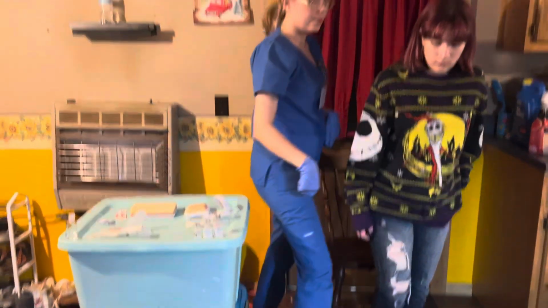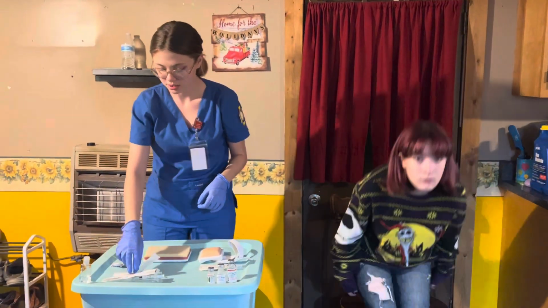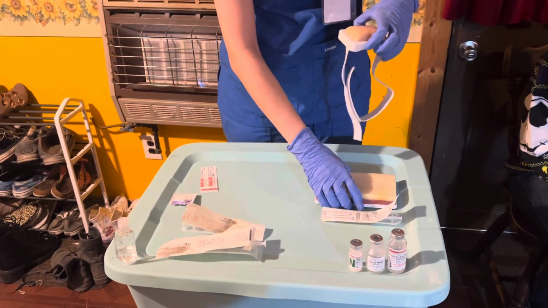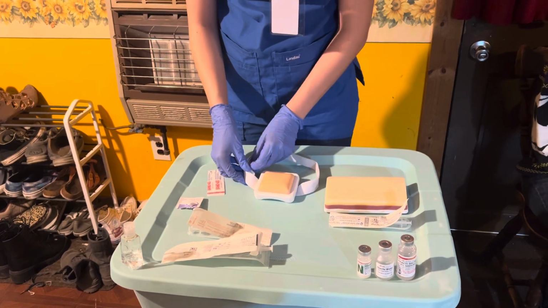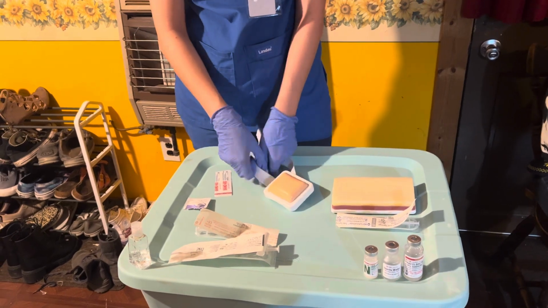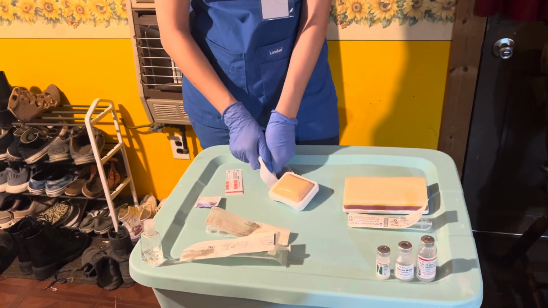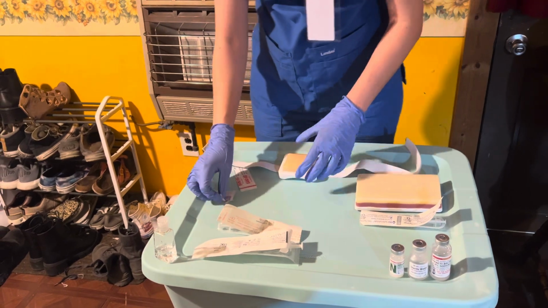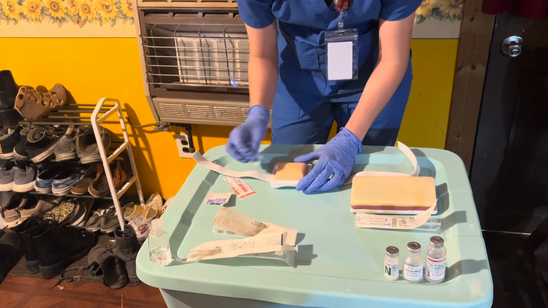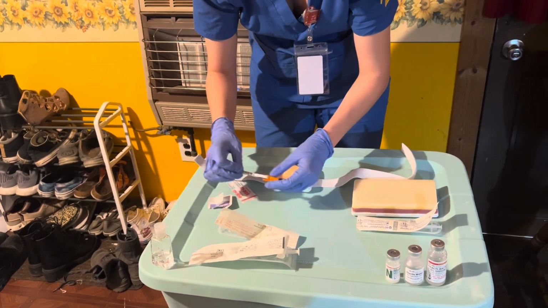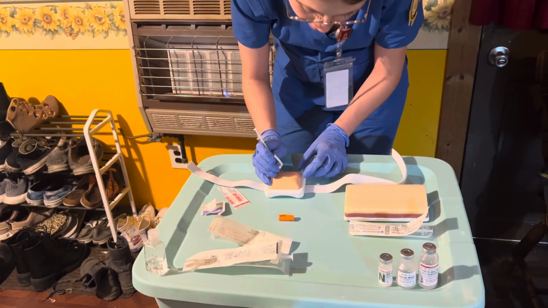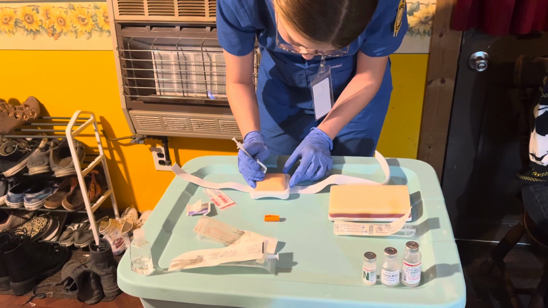Alright, so the needle gauges for a subcutaneous would be 25 to 30. The needle length is 3/8 to a 1/2 inch, most commonly 3/8 to 5/8. And this would be no more than 3 mLs. Alright, so I'm going to clean the site with the alcohol prep pad from in to out. Take this off. And you can inject this at a 45 to a 90 degree angle, which I am going to do a 45 degree angle.